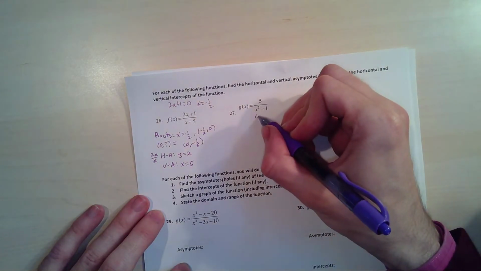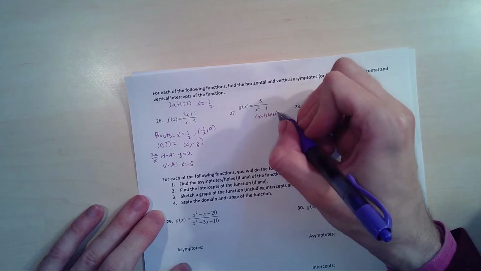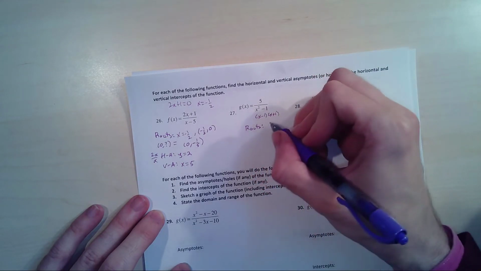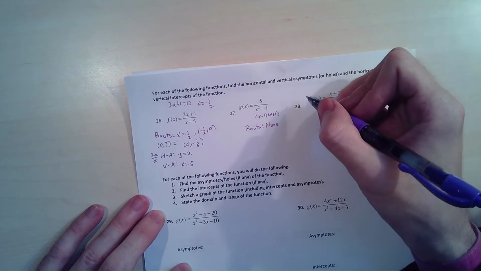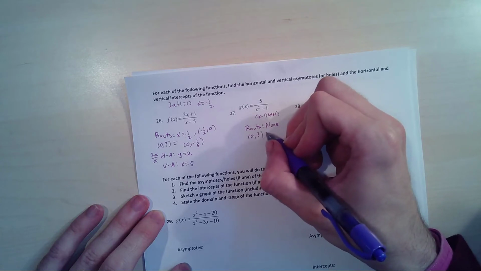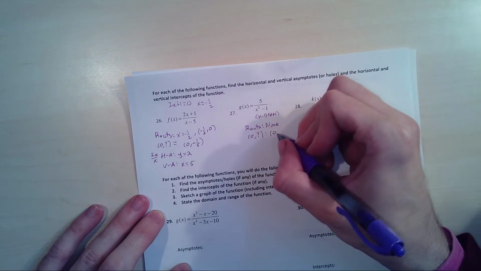27, you got to factor first. X minus 1 times x plus 1. Roots. Well, the numerator is 5. That does not equal 0, so there are none. No roots. The vertical intercept, that 0 comma question mark in this problem, if you plugged in 0, you get negative 5.